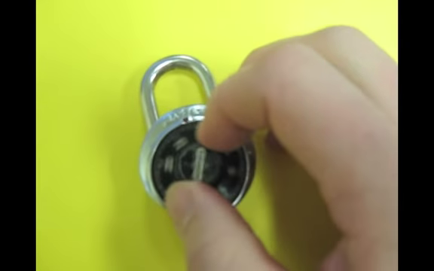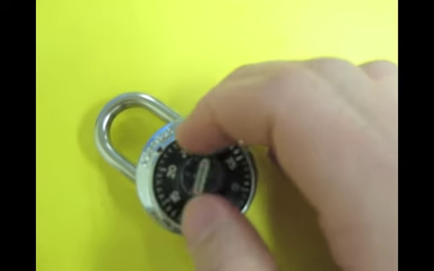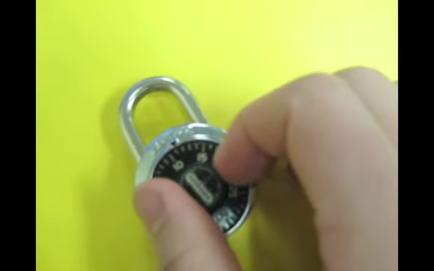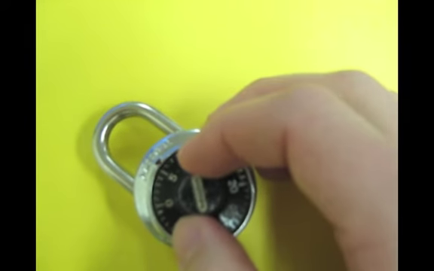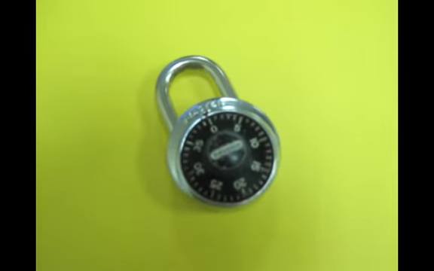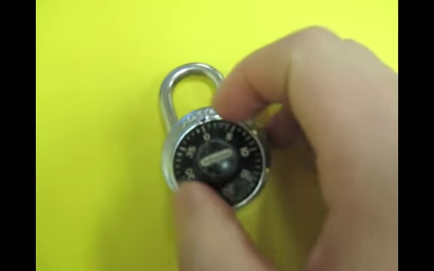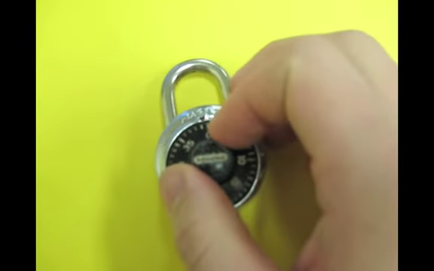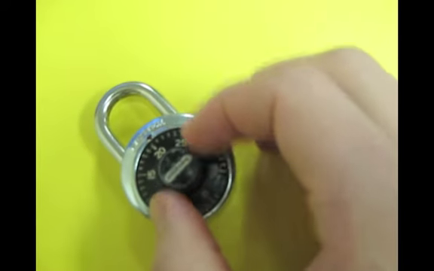Let's try that. 16 and all the way past 20 and 20 and then 0. I bet that was it. Okay, maybe it was 0 and then 20 and then 16.